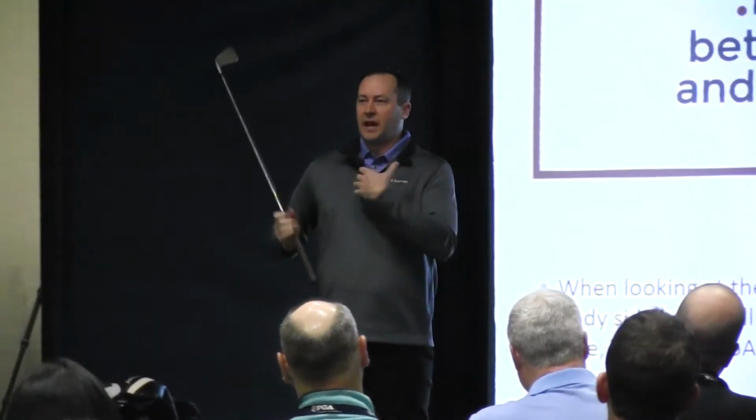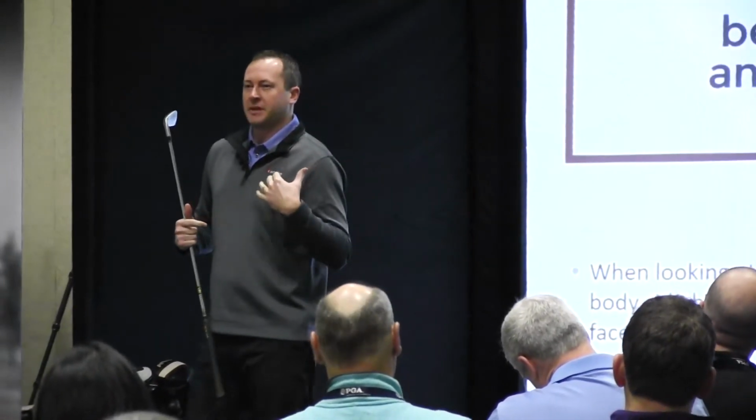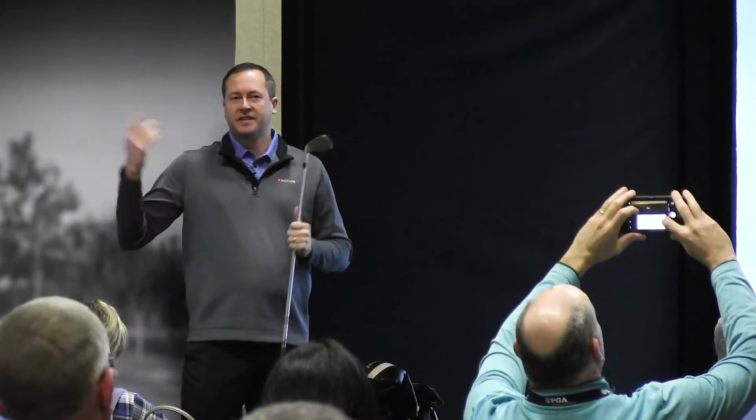So pay attention to a lot of what's going on in the upper body when it comes to side bend, especially in the backswing. The hips can do a lot of things, but the upper body is going to control a lot more of the face and angle of attack.